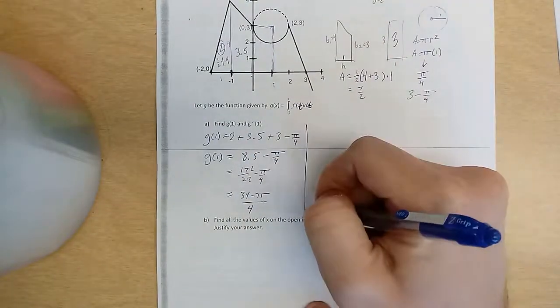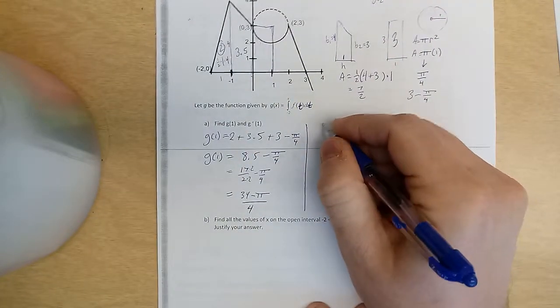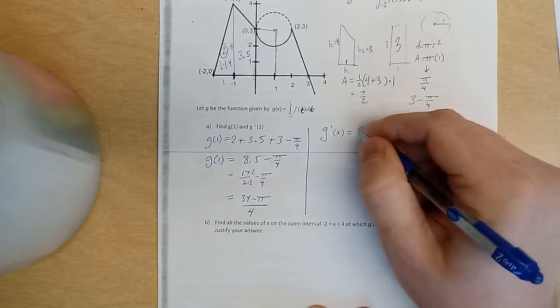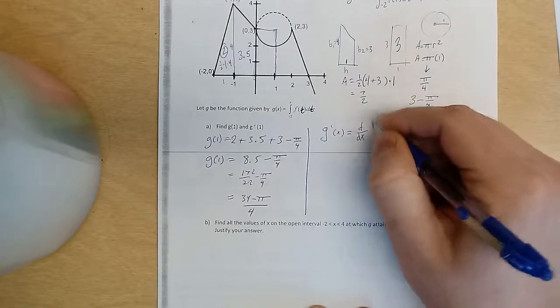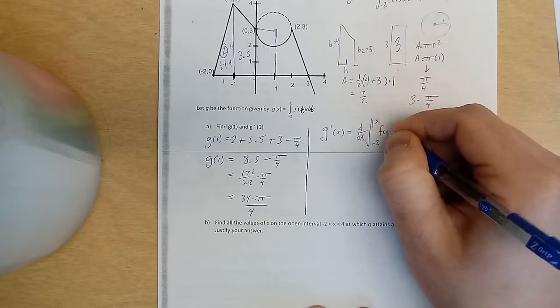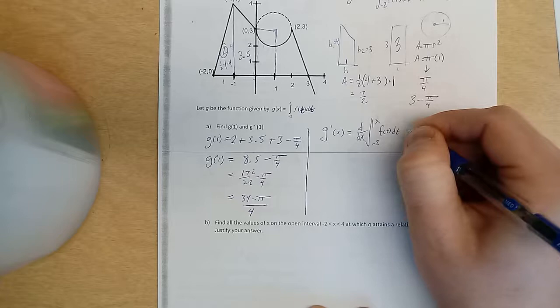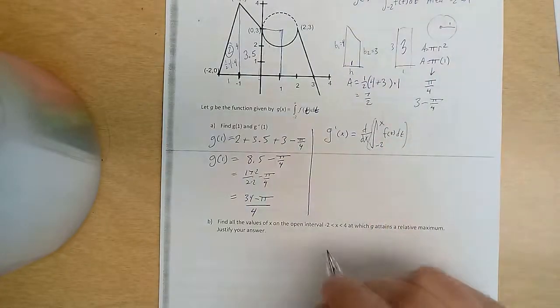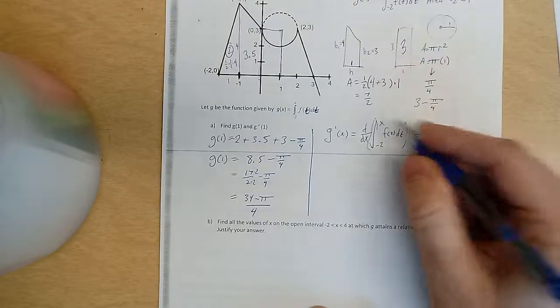Now we need to think about what g prime of 1 is. Well, let's find g prime first. What is g prime equal to? Well, g prime is equal to the derivative of the integral from -2 to x of f of t dt. Wait a minute, the derivative of an integral. Oh yeah, we just plug in the bounds.